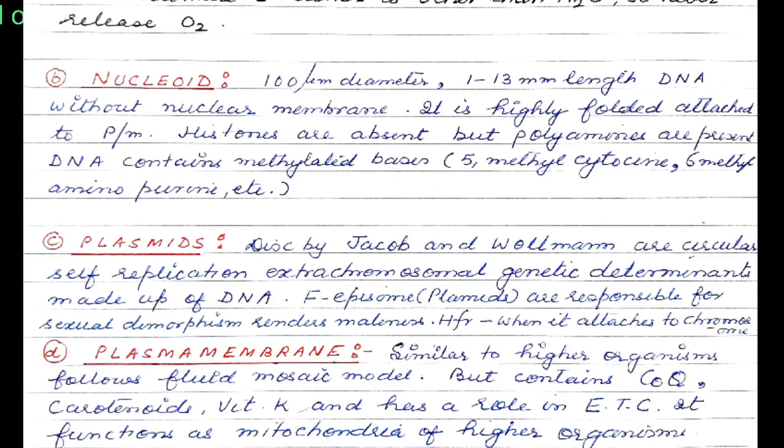But instead of histone proteins, the bacteria have polyamines in place, and they form a stable structure while interacting with the nucleic acid. The DNA of nucleoid also contains some methylated bases like 5-methyl cytosine and 6-methyl aminopurine, etc.